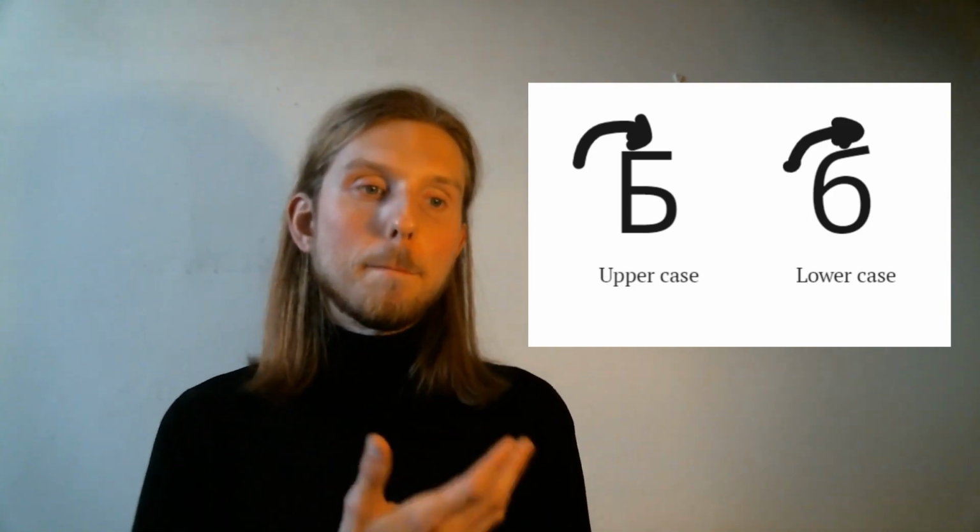Here are the letters here. The first one was pronounced B, as in bed. It's like the English B. It looks a bit like the English B. And the way I remember this is it's like a B that's been bent. The next one is Z.